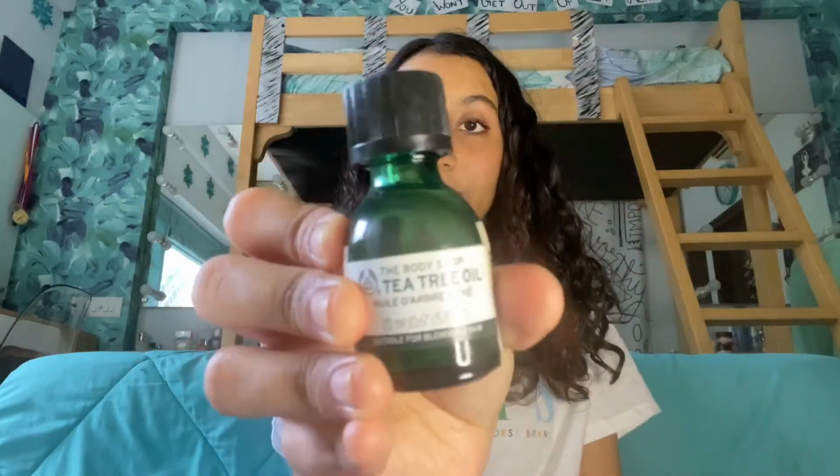Now tea tree oil is like the best thing after you apply your serum or after you apply your toner, depends on if you're using a serum or not. You apply tea tree oil. Now for the longest time I used the Body Shop tea tree oil, and it's great. But the only problem with it is it's damn expensive. It's I think 1,200 bucks for the 20 ml bottle and 600 bucks for the really small bottle.